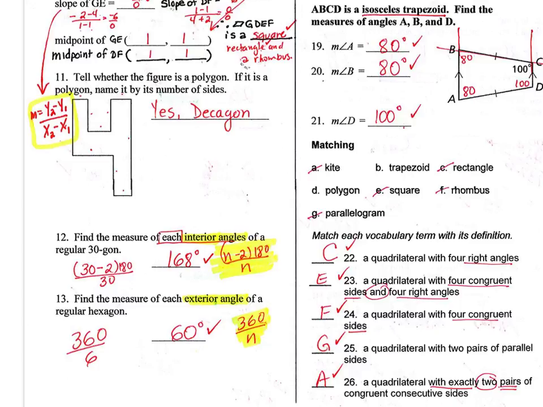Now, number 11, the answer for 11 is a decagon. Make sure you review the names. Three-sided is triangle, 4 quadrilateral, 5 pentagon, 6 hexagon, 7 heptagon, H-E-P-T, heptagon, 8 octagon, 9 nonagon, 10 decagon, 11 and undecagon, or like a uno, U-N, undecagon. Undecagon. And 12?